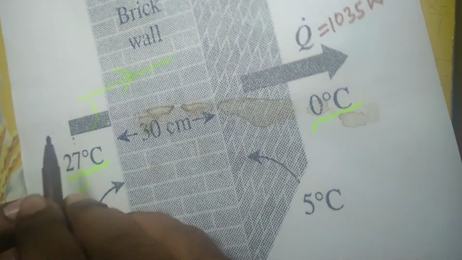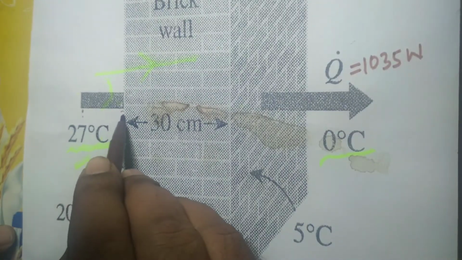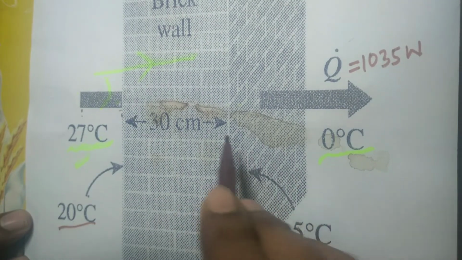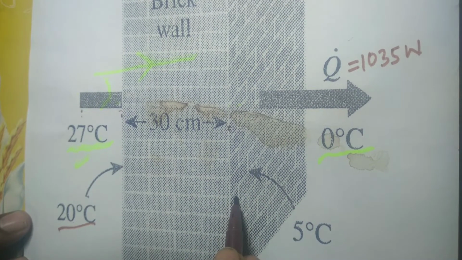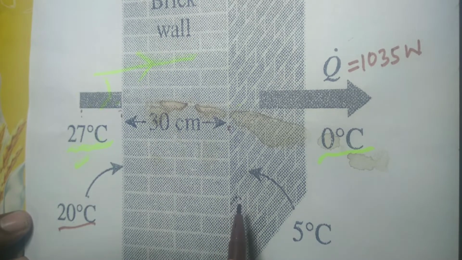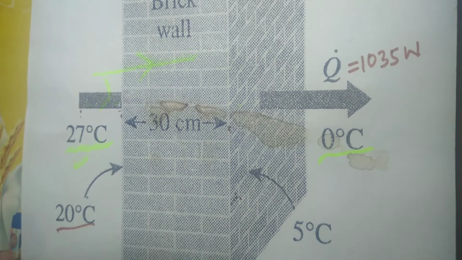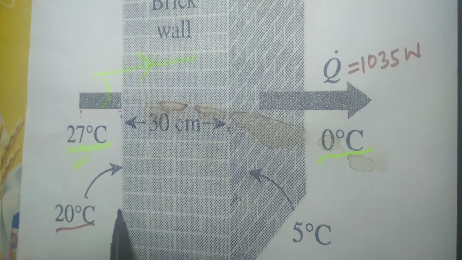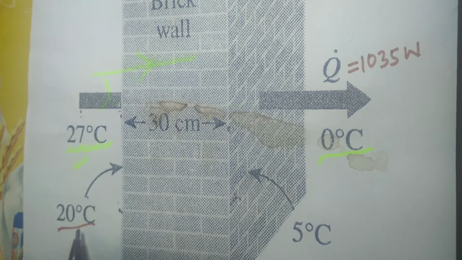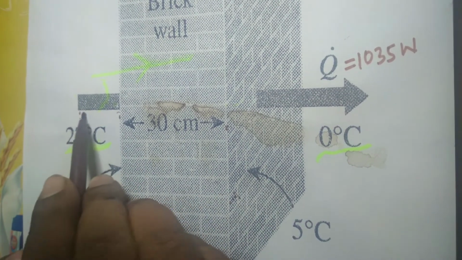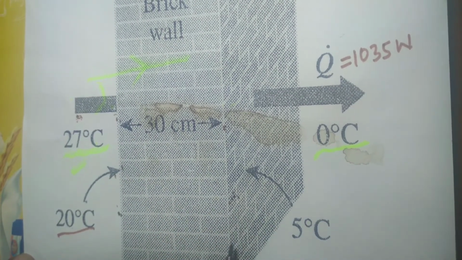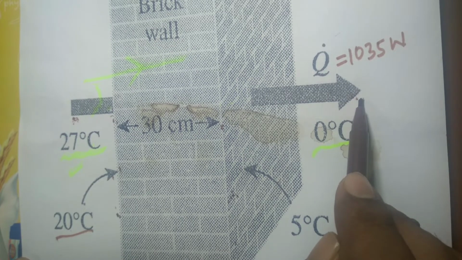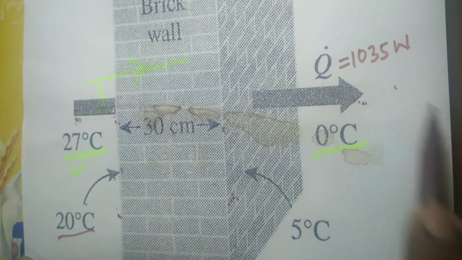And the inside temperature of the room is 27 degrees Celsius, and this side of the brick wall is at 20 degrees Celsius, and the other side is at 5 degrees Celsius. This is the temperature of the side of the wall that is exposed to the surroundings, and this is the side of the wall that is inside the room. So temperature is continuously decreasing in this direction. Here it is 27 degrees Celsius, this is 20, this is 5, and outside is at 0 degrees Celsius, and obviously heat flows in the direction of decreasing temperature.